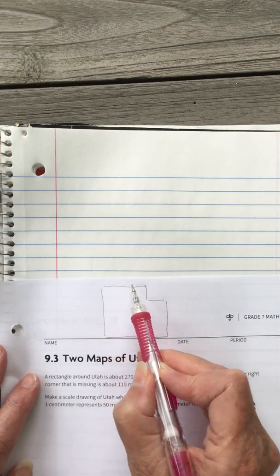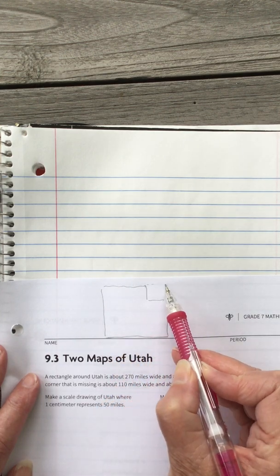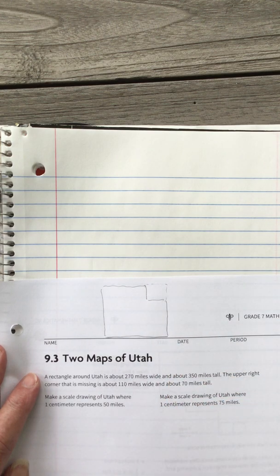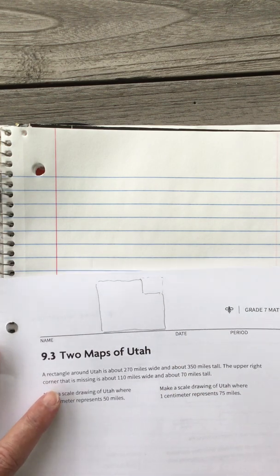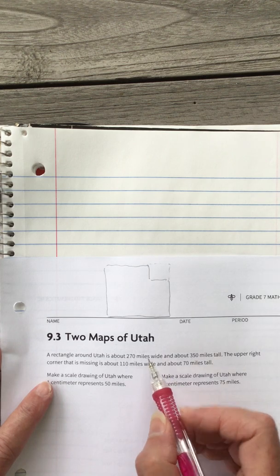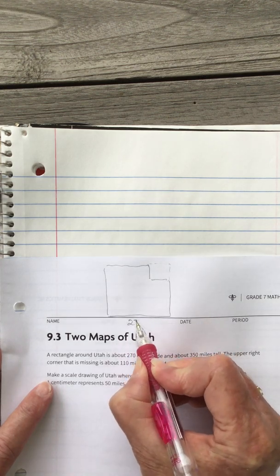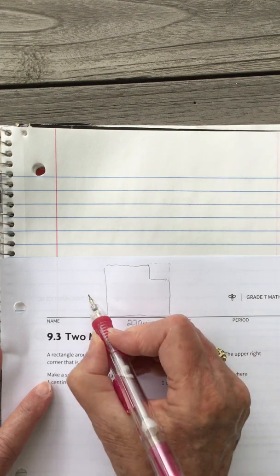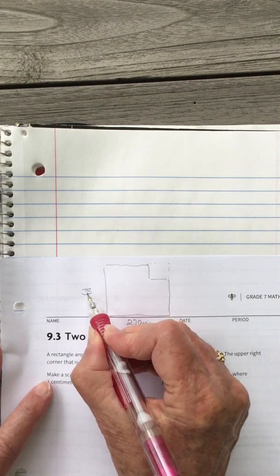So do you all see that if I filled this in right here, it would be a big rectangle with a piece bitten out of it? Okay, so the rectangle around Utah is about 270 miles wide and 350 miles tall.